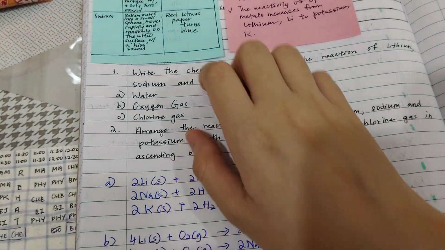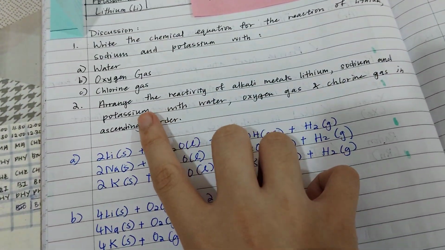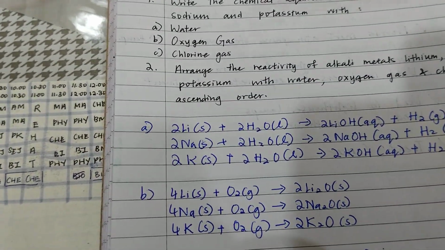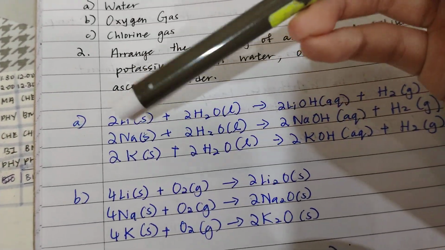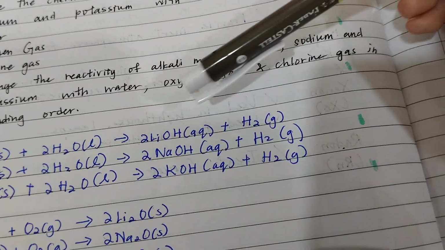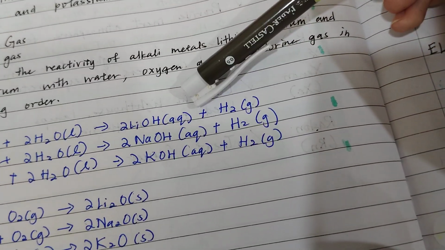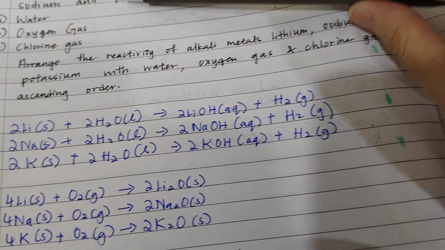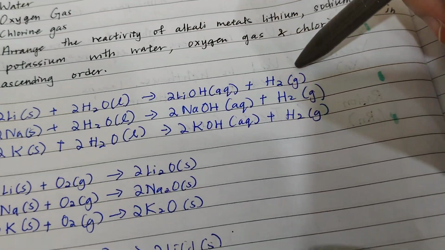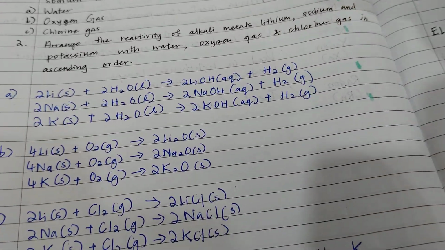If you want to look at the equations, I've written them all over here. We can have a brief look at them, which is to write the chemical equation for the reaction of lithium. So, 2 lithium, all of these metals are solid, and then water is a liquid. Coming together, you get 2 LiOH, which is an aqueous solution, with H2. Because the OH has been formed here, while the H2 becomes hydrogen gas.